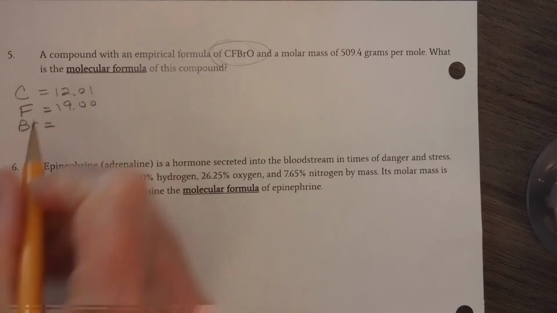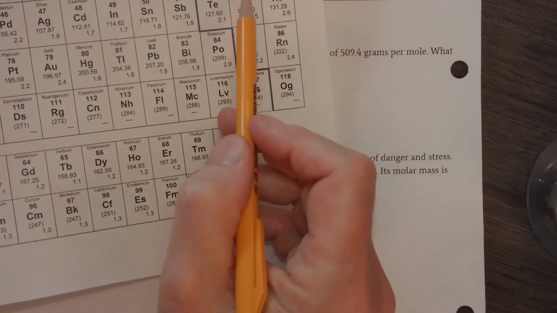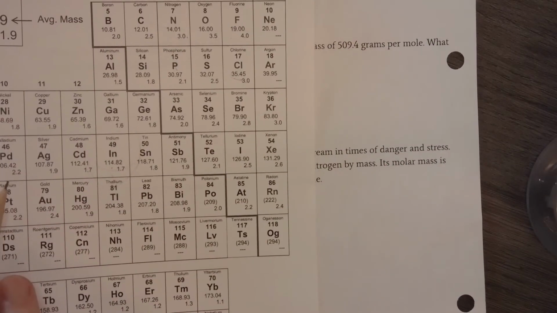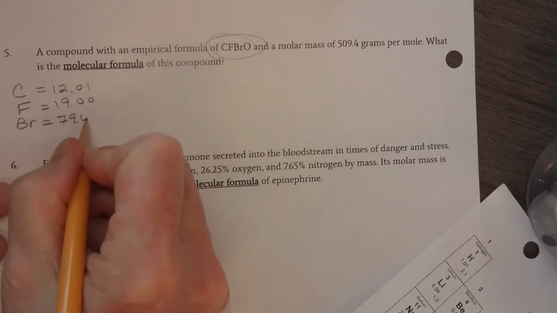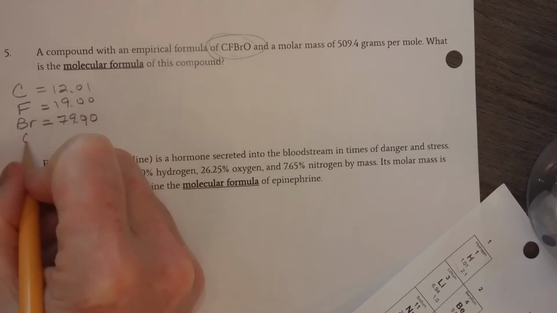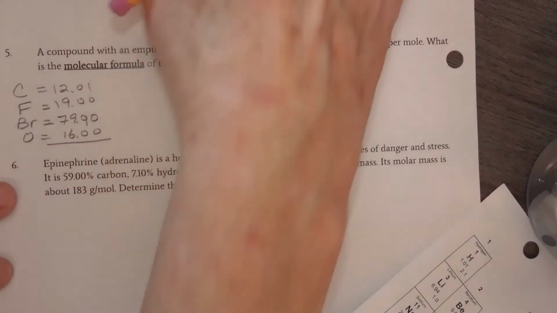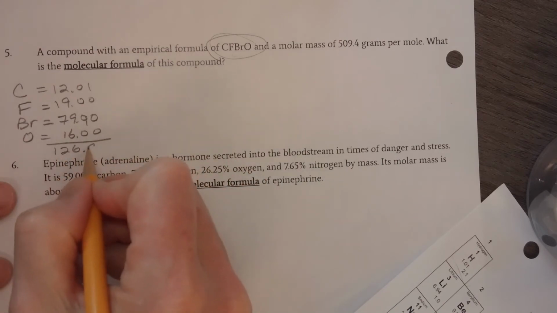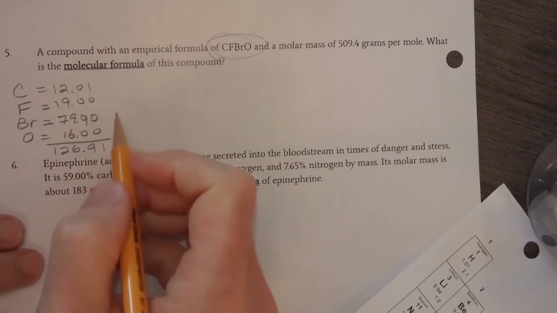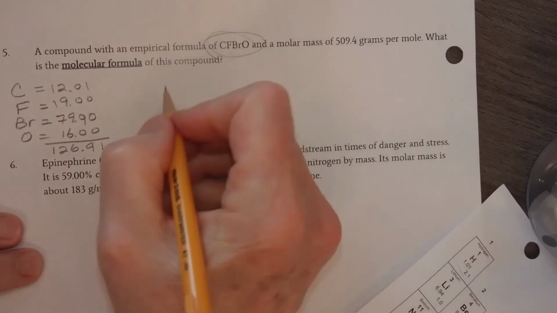Bromine, fluorine and bromine are both halogens. Bromine is 79.90. And hopefully by now you know that oxygen is 16. When I add all of those together, I get 126.91.